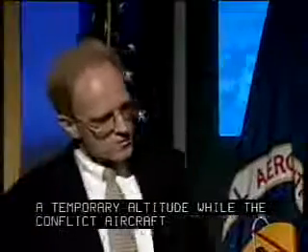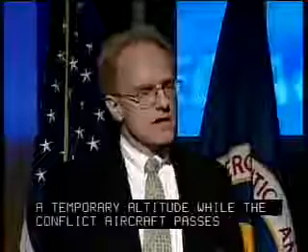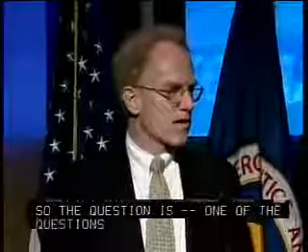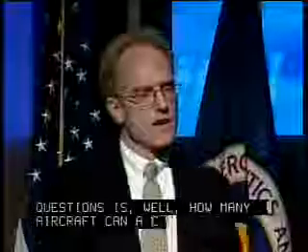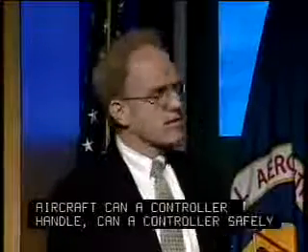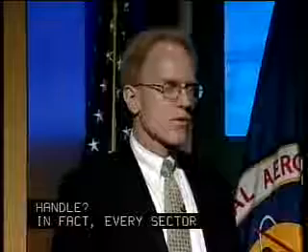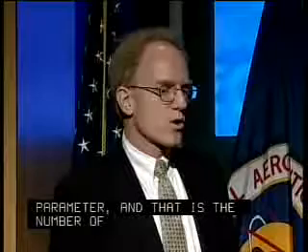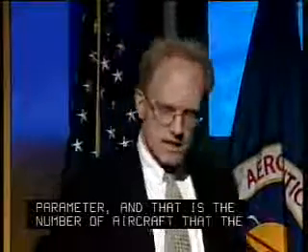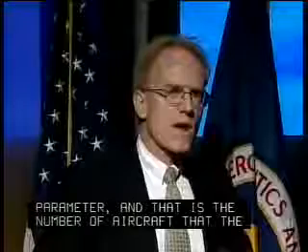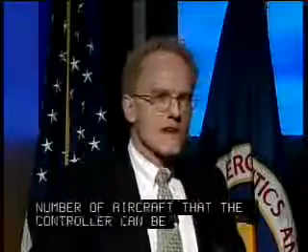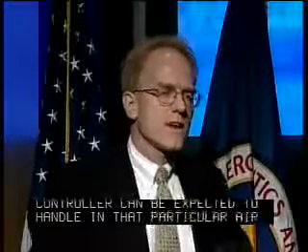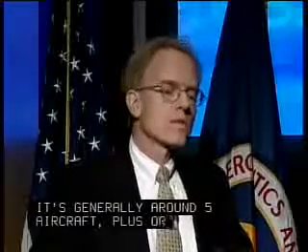So one of the questions is, well, how many aircraft can a controller safely handle? In fact, every sector has a number. It's called the monitor alert parameter, and that is the number of aircraft that the controller can be expected to handle in that particular airspace. It's generally around 15 aircraft, plus or minus, depending on the complexity of the traffic. In this particular sector, the monitor alert, or the maximum number of aircraft that the controller is expected to handle, is 13 aircraft.